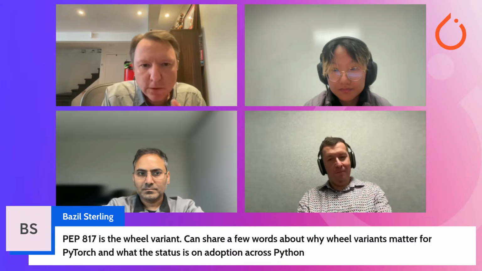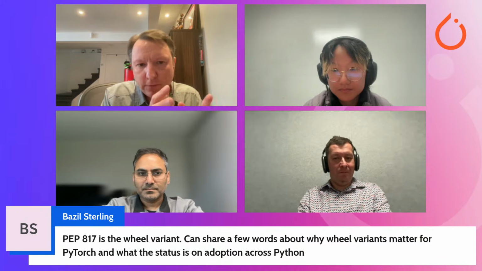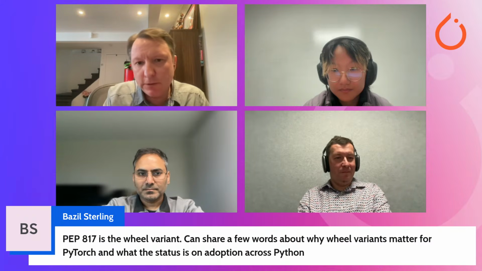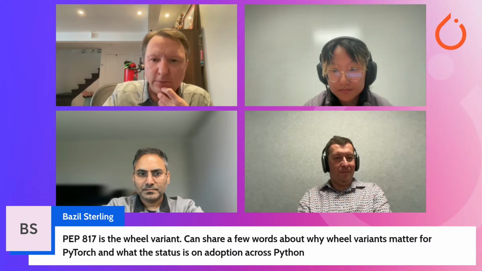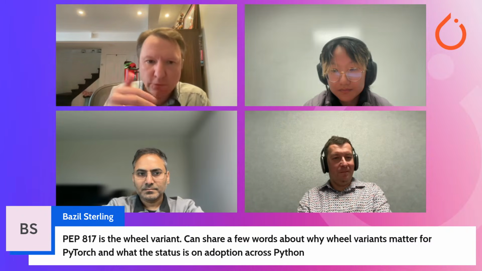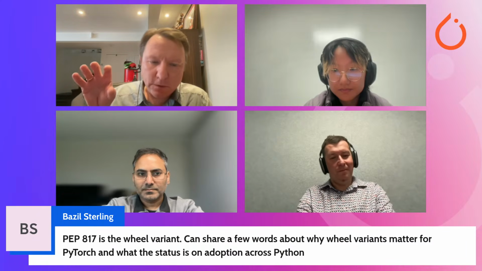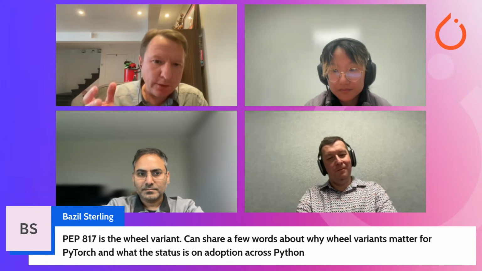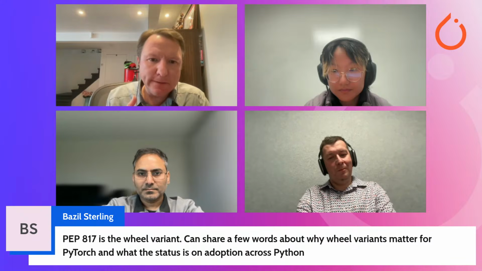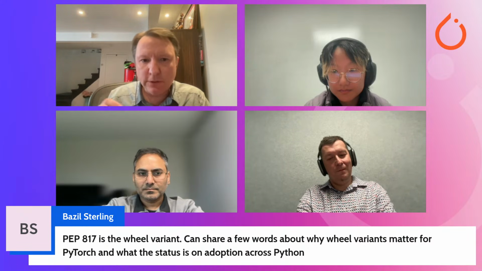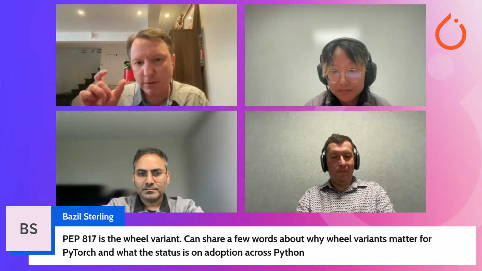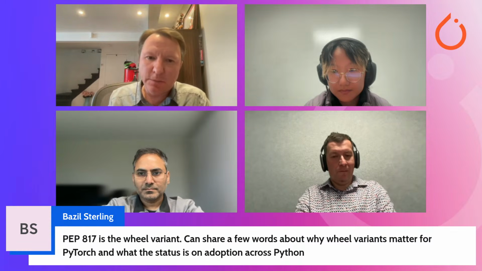Yeah, thank you, Nikita. So basically PEP 817 enables automatic selection of optimized wheel builds based on the system hardware. It will detect if you're running a CUDA version, or an NVIDIA GPU, Intel GPU, or AMD GPU, which are currently supported. Instead of separate indexes, package names, or manual selection, users can just run pip install package, and the right variant will automatically be selected.